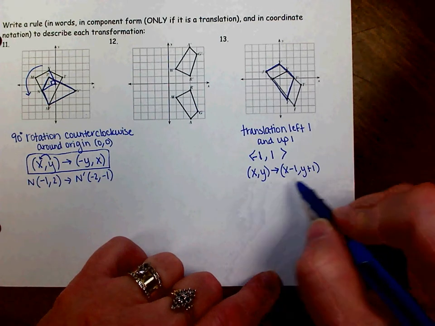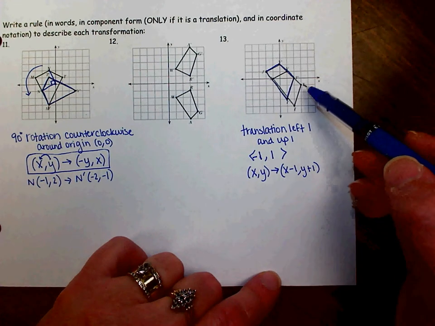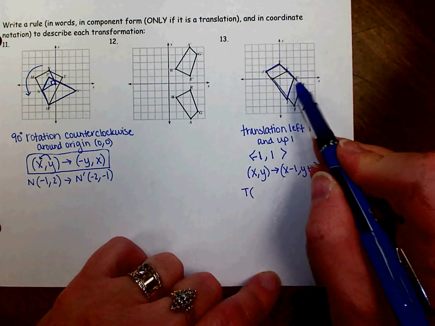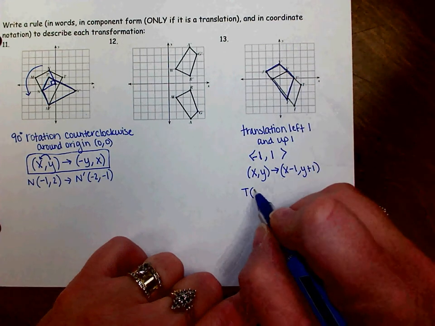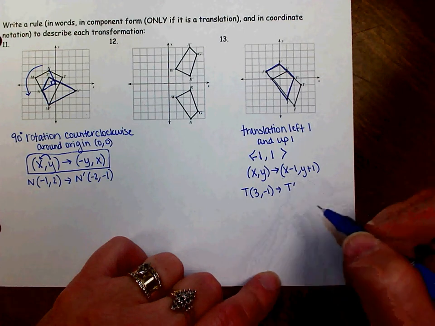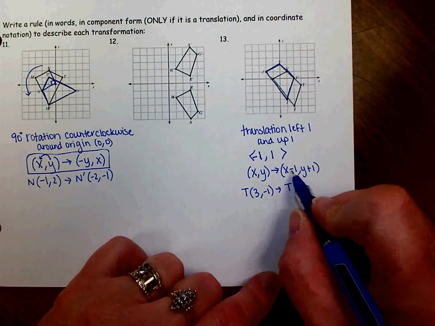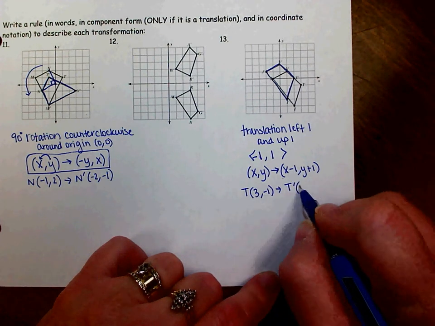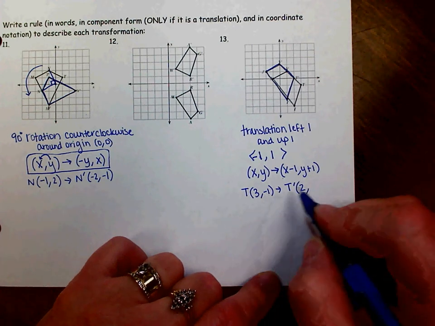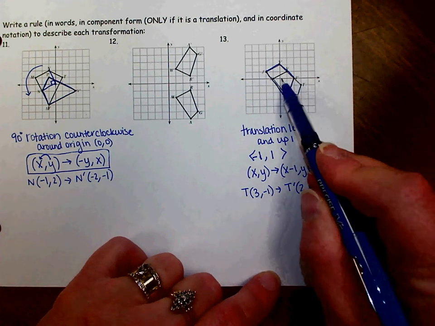You should always check your coordinate notation with a point just to make sure it works. So like if I took point T, T has the coordinates 3, -1. If my rule is correct, I should get to the point T prime. So it says take your x and subtract 1. 3 minus 1 is 2. Take your y and add 1. -1 plus 1 is 0. So I'm going to check, is that where my T prime is? Yes, it's at 2, 0.